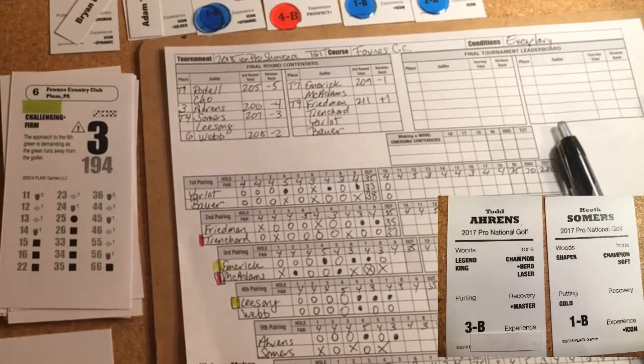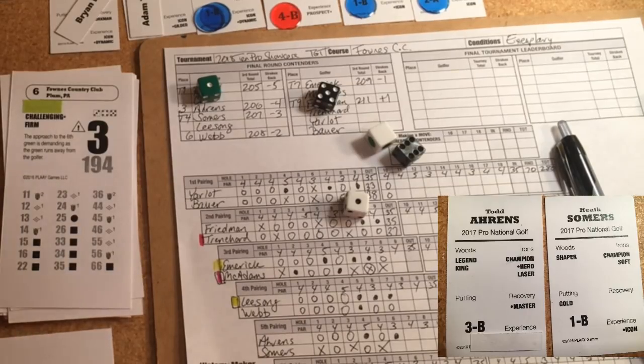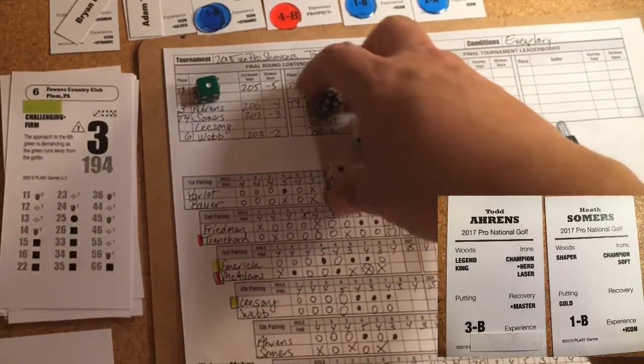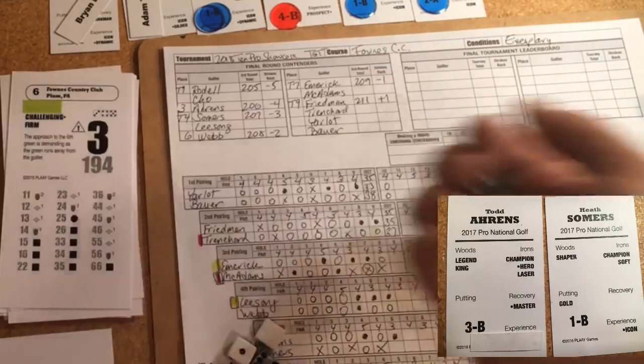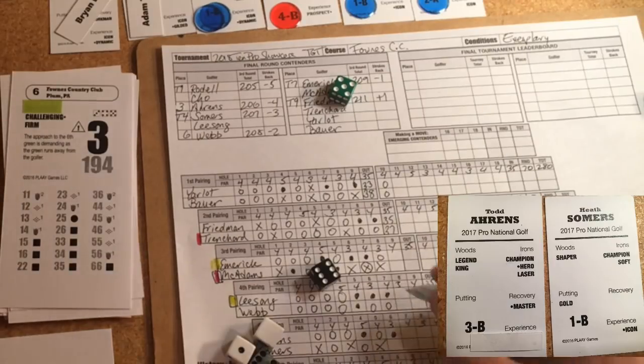Heath Summers now not faring so well. 3 over par on his round so far. 156 on the par 3 as he gets control with a white 1. He's not hacker nor gilded. It will be a check of experience. He's going to get a gimme birdie putt as well because he's a semi-icon. He's not a prospect. Gimme birdie, and this will make him feel a little better. Oh, he almost missed it, but he does get the birdie.